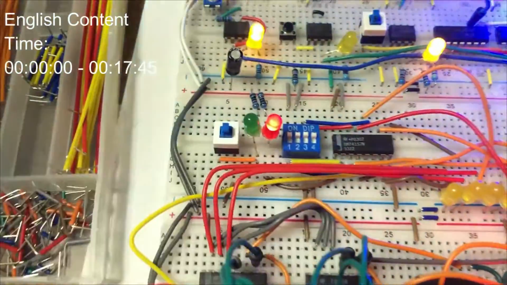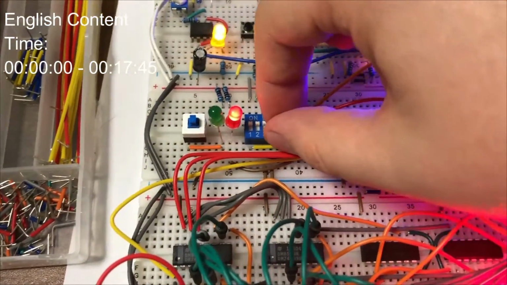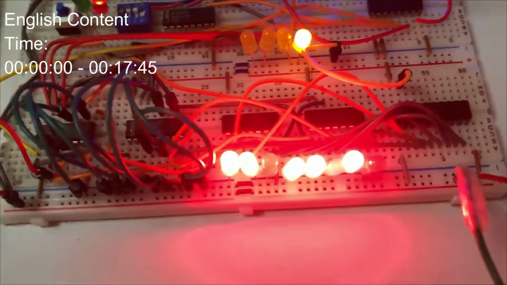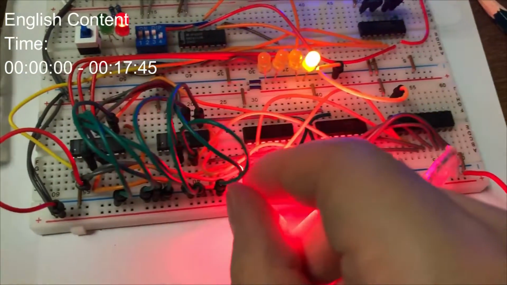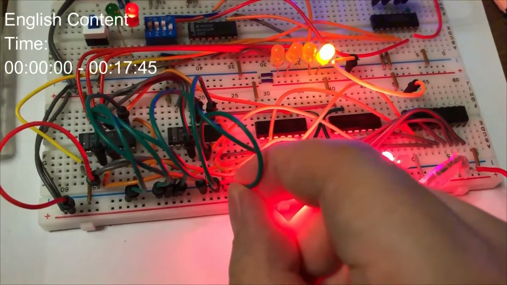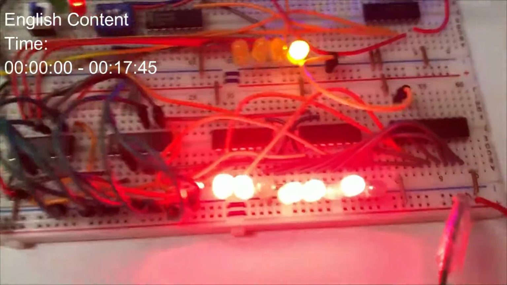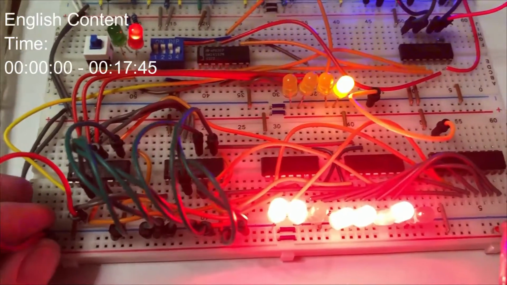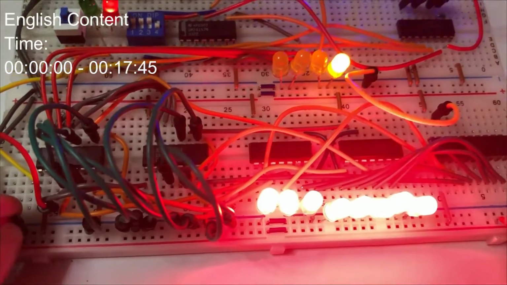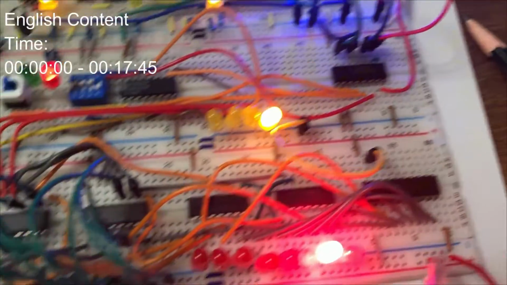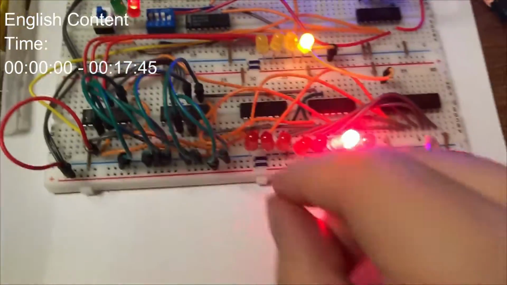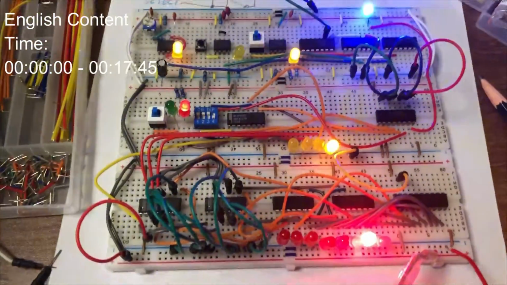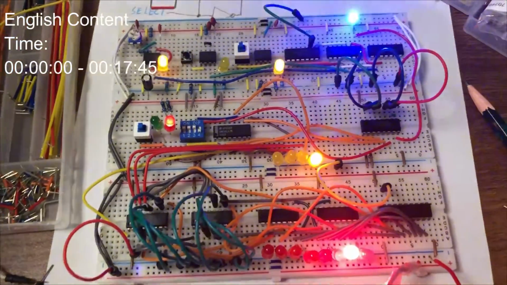If we now put it at address 1, and put 2 into address 1, it has 2 in address 1. So it is performing as we expected.